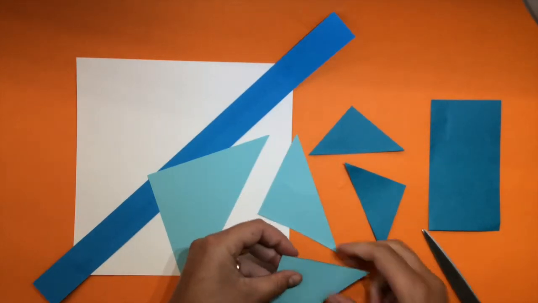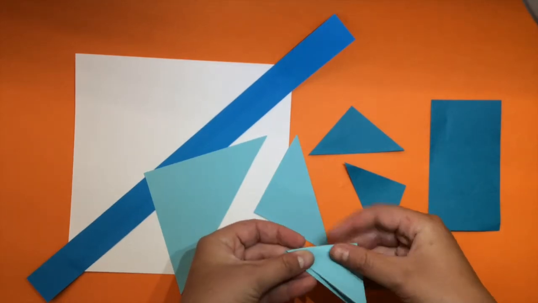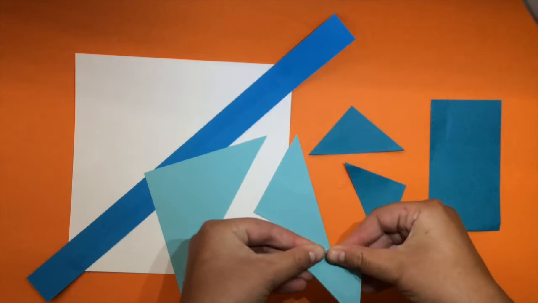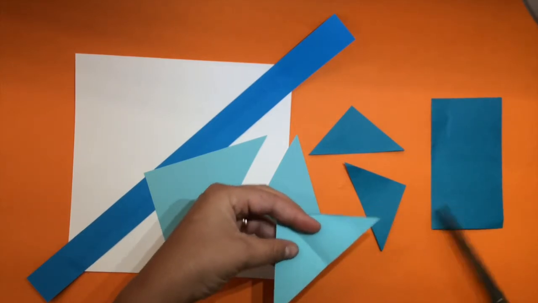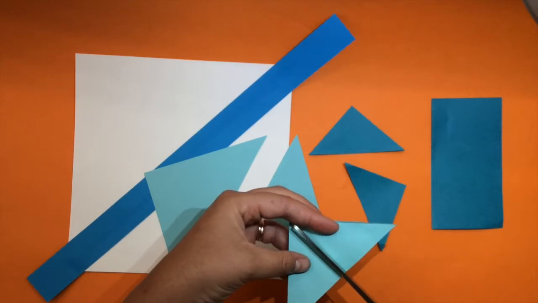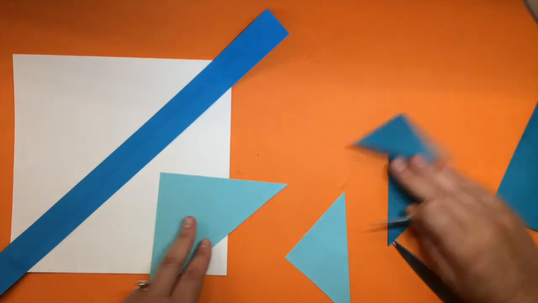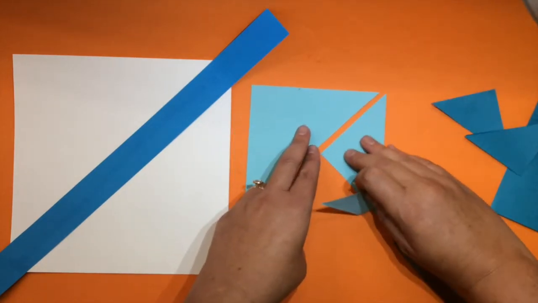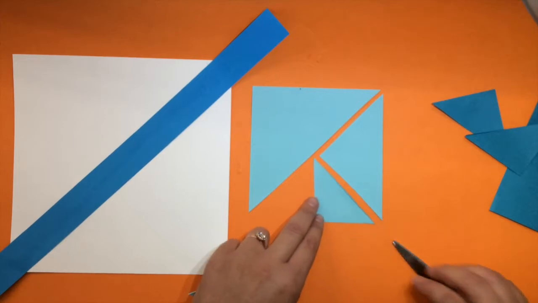If I want to make it smaller again, I can fold it along the long side, crease, open, and cut. I can continue doing this until I've made smaller and smaller triangles.